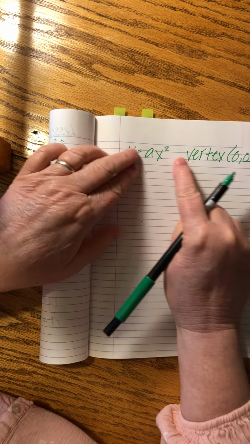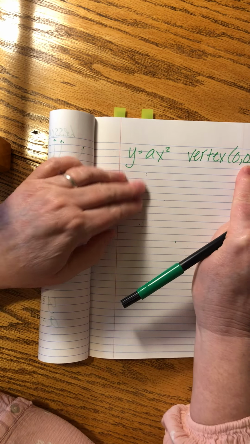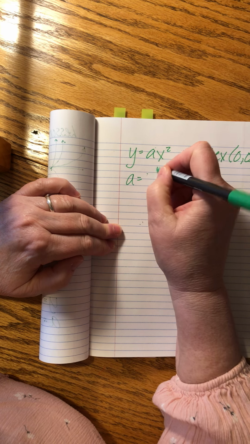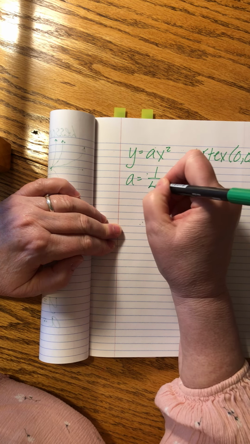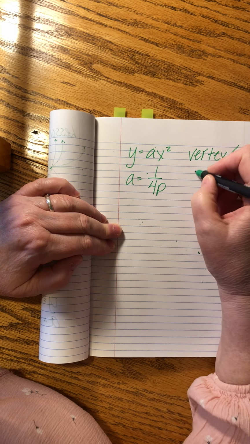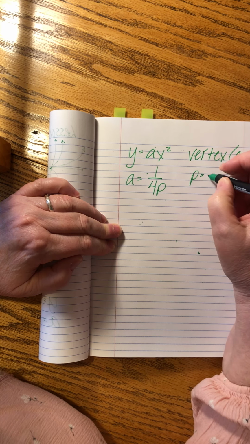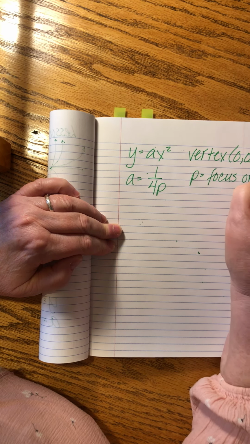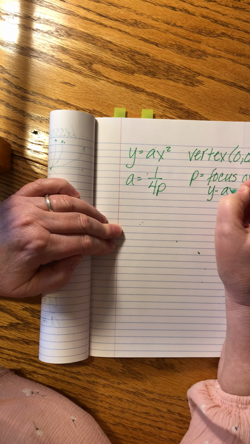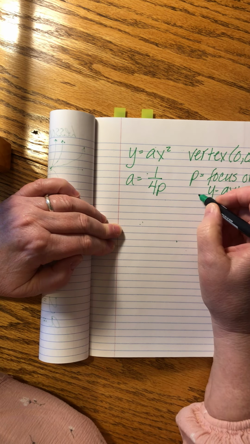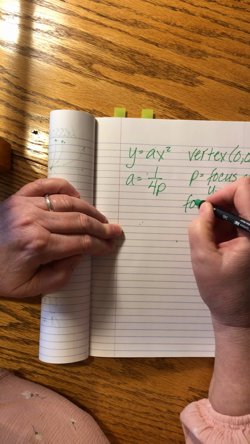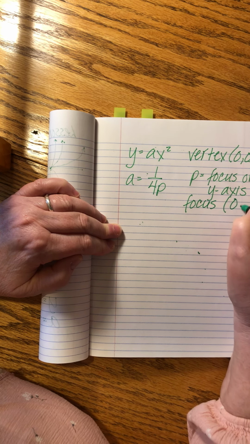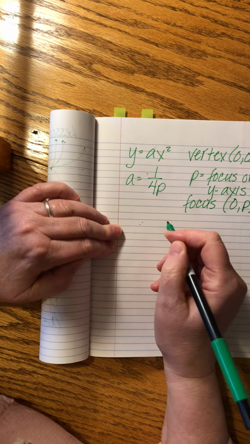We are later going to adjust this so our vertex can float around. a equals 1 over 4p, where p is equal to the focus on the y-axis. I'm writing this slightly different than last time. I've changed my mind about how I want to say it. The focus is at point 0, p.